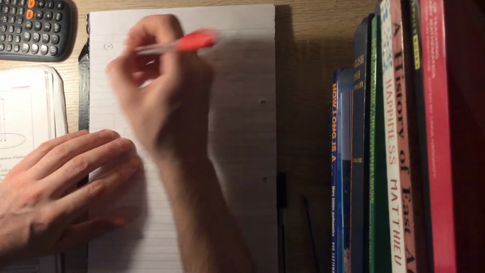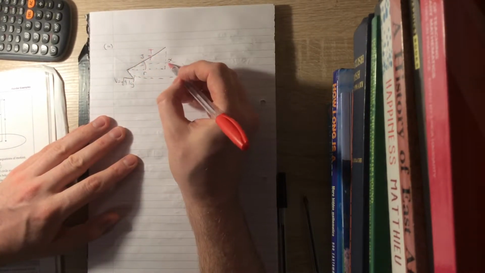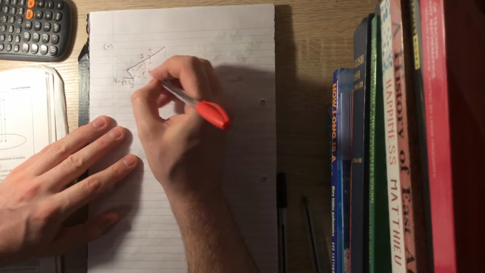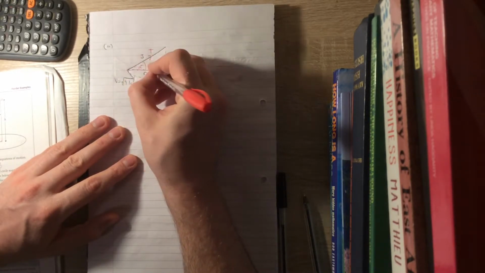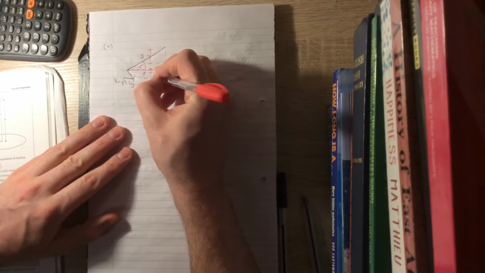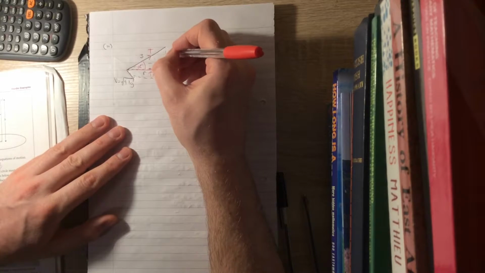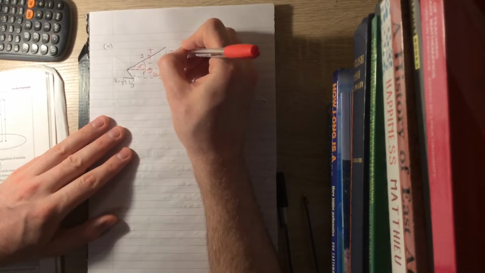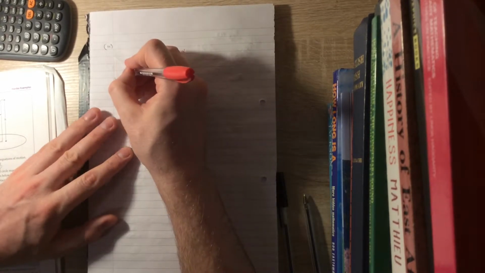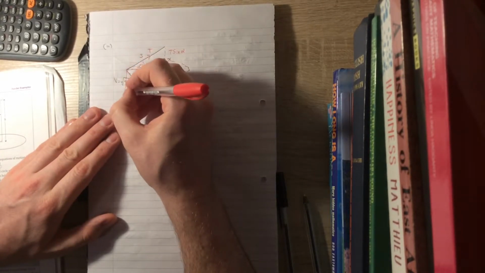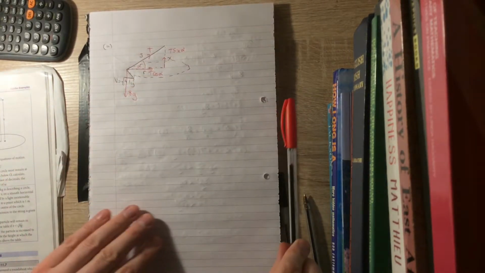The forces acting are still T. This angle has changed, because this side has changed. So the horizontal component of the tension is now T cos alpha, a different angle, and T sine alpha is the vertical component. You've also got weight, which I should maybe not have put the velocity there, but anyway, our weight is still 8 times the acceleration due to gravity.